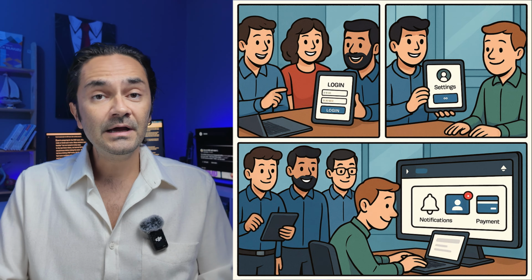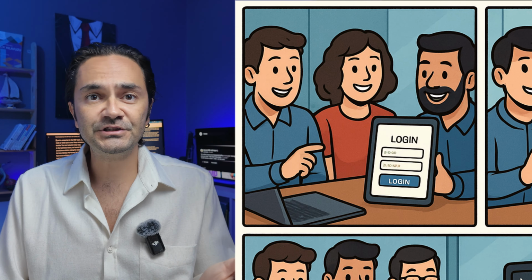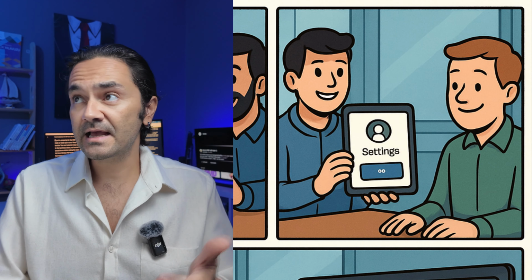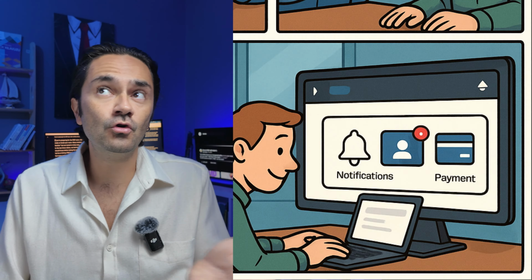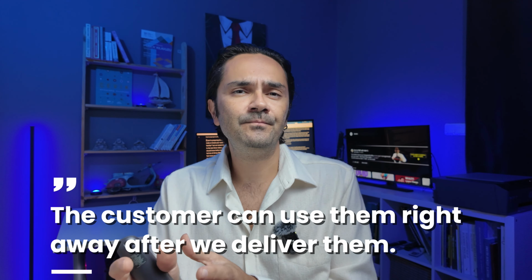In this example, the first increment might include the login and user registration features. The next one might include the profile page and settings, and later increments could add features like notifications or payment options. Note that these are all usable components, meaning the customer can use them right away after we deliver them. This way, the customer can start using these features, get value from them, and also provide us with feedback.